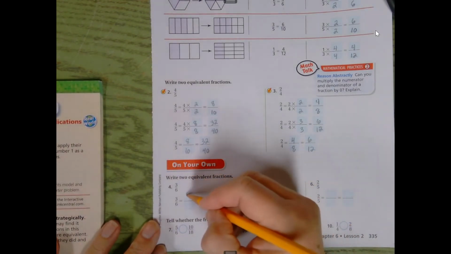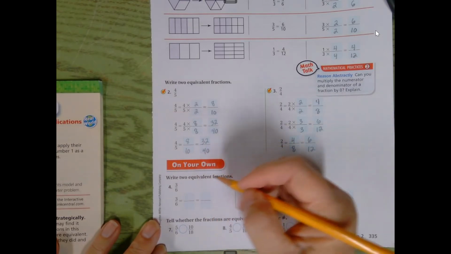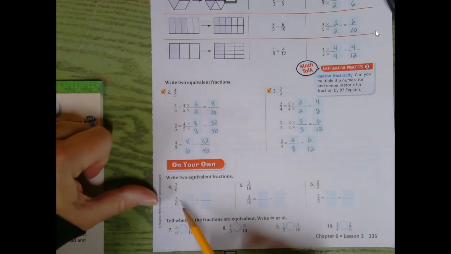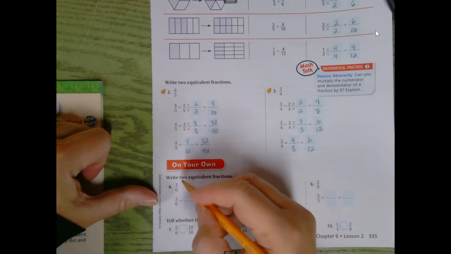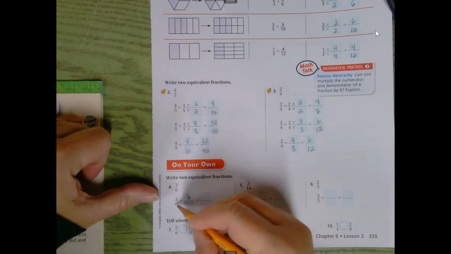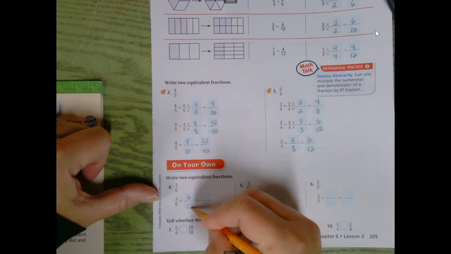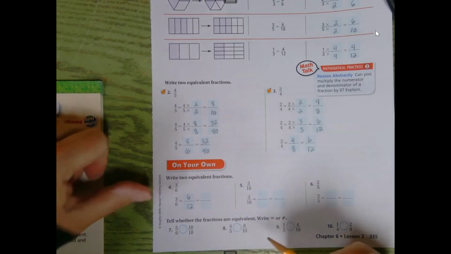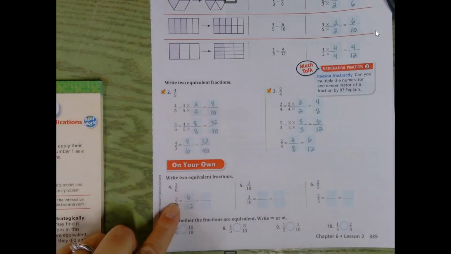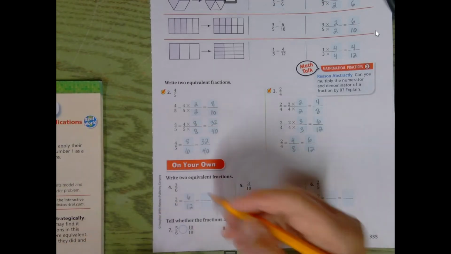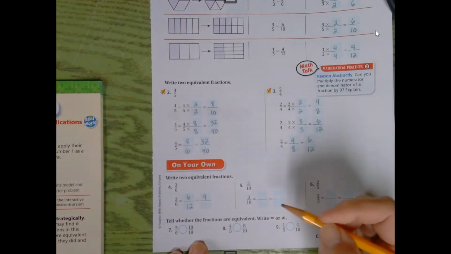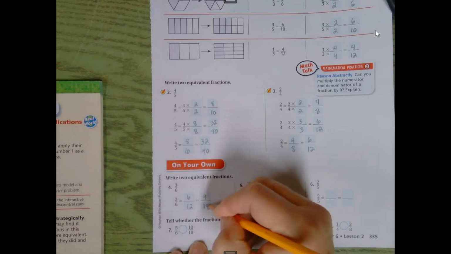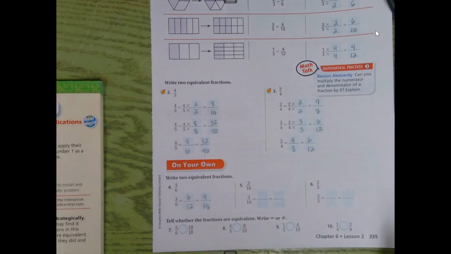Okay, so here I'm going to multiply by 2. 2 times 3 is 6. 2 times 6 is 12. Then I'm going to try multiplying by, let's say, 3. 3 times 3 is 9, and 3 times 6 is 18. You can use whatever numbers you want. I'm just doing 2s and 3s because they're the easiest ones to remember.